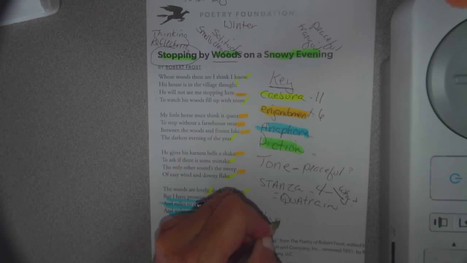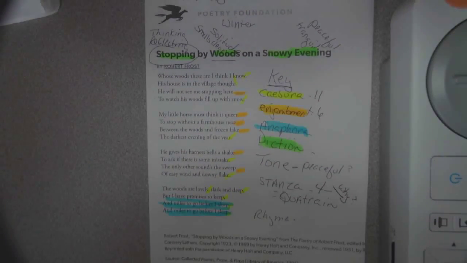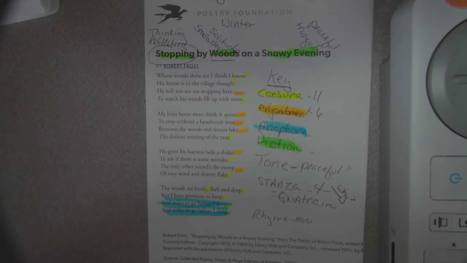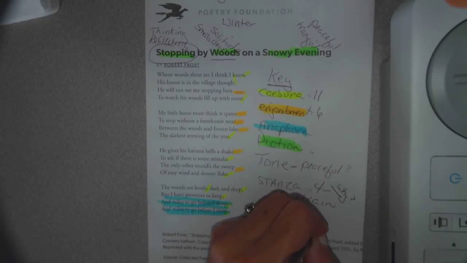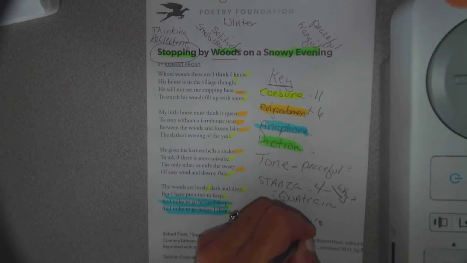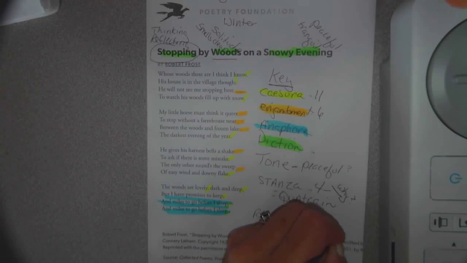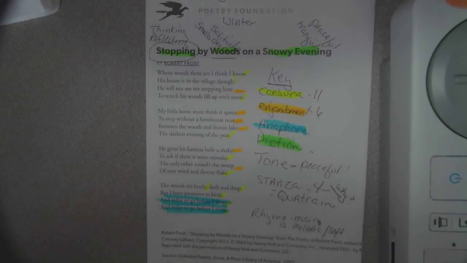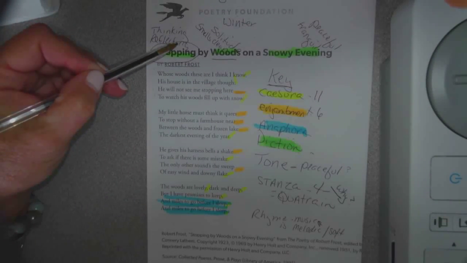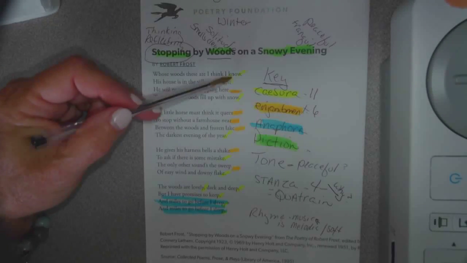So we know it's rhyming, doesn't it? So I'm going to write down rhyming. And that rhyme gives it a musical feel, doesn't it? The word is melodic. It's easy. It's harmony. Okay. The music is soft, rhythmic. It makes you feel good. You don't feel discombobulated. Which takes us into the evening, snowy evening.